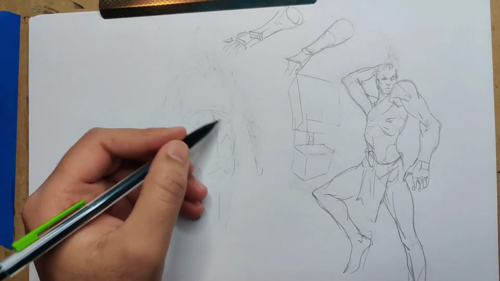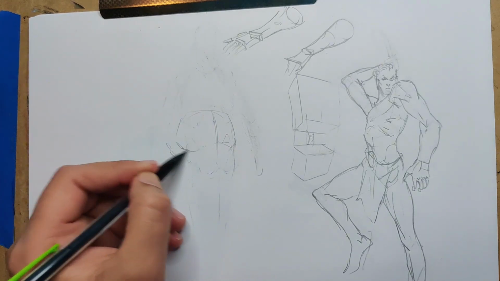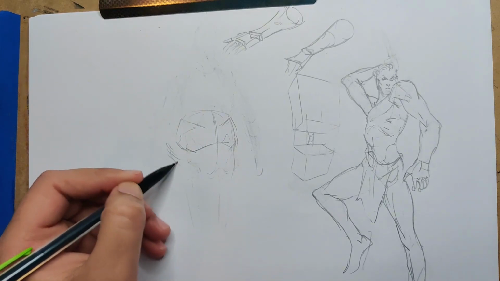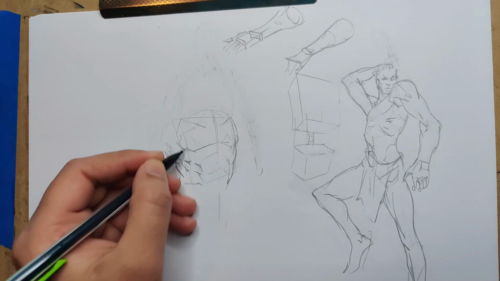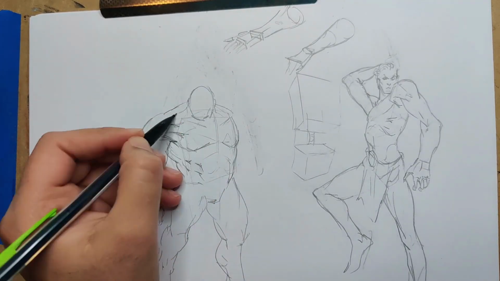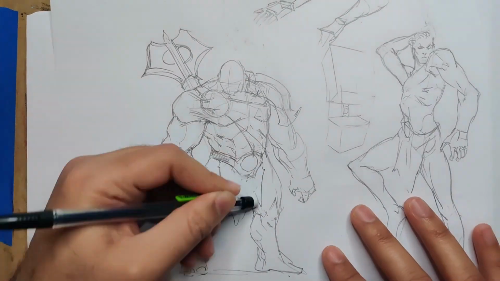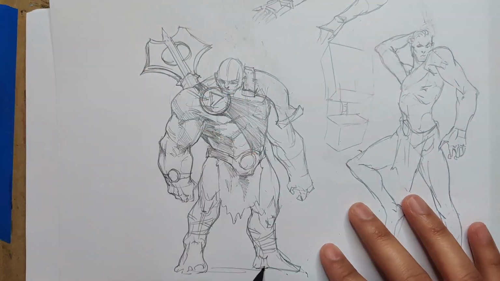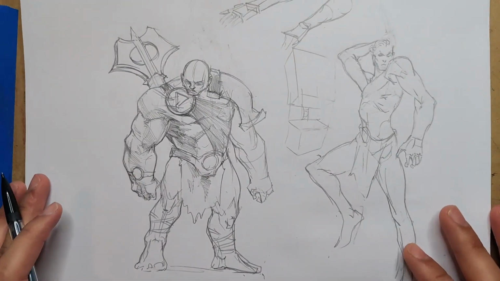What I can do is play with the same shapes, but now I'm building up the anatomical parts as well according to the form. Here we have our character.